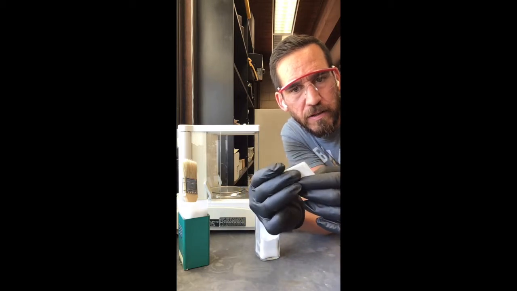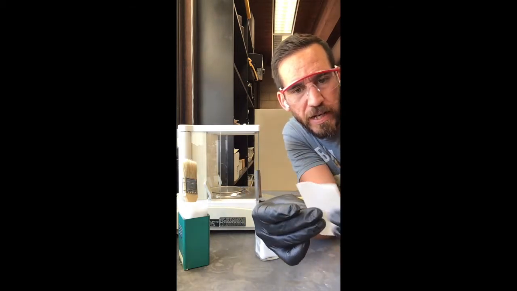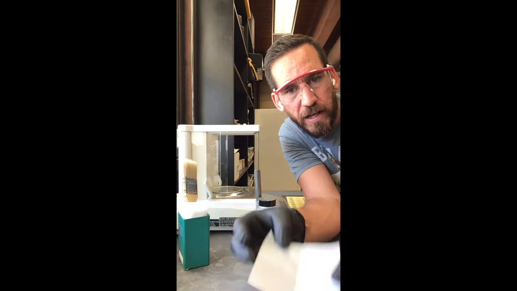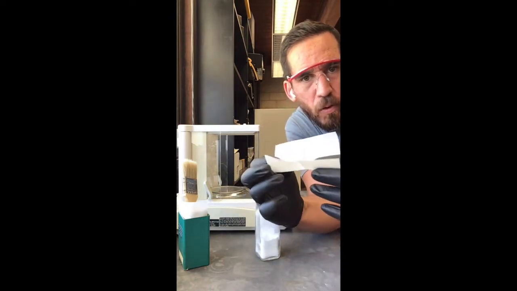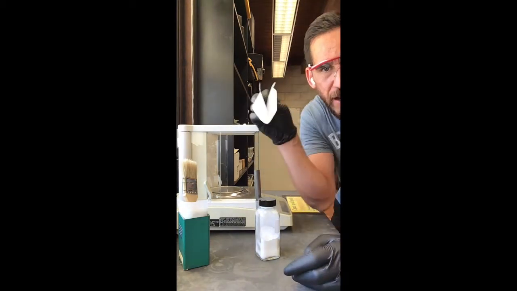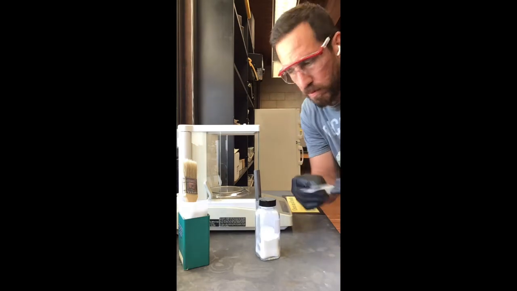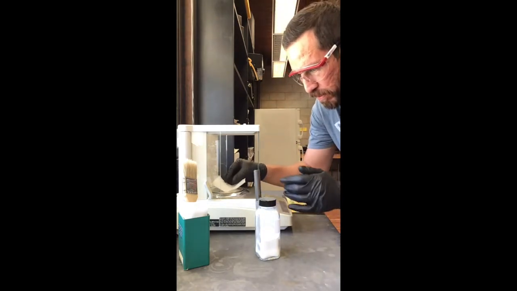What this does is create a little area where the solid can collect, and then when you're ready to pour it, you can easily pour it out. And so let's go ahead and put this on here.